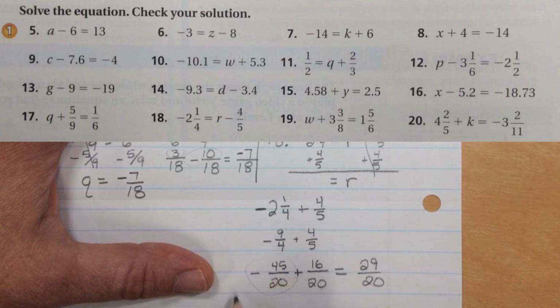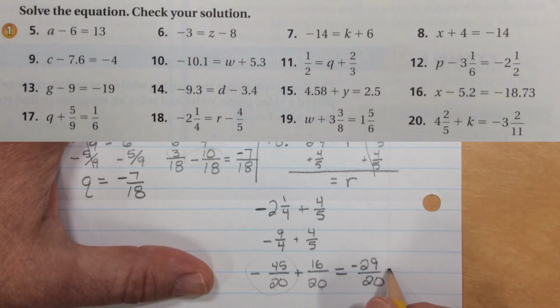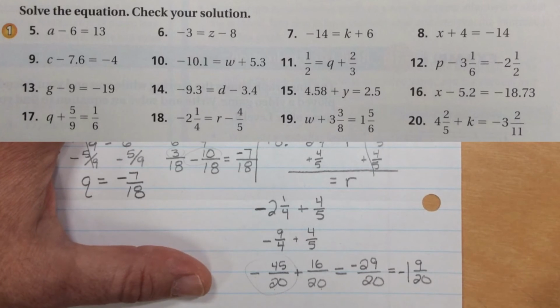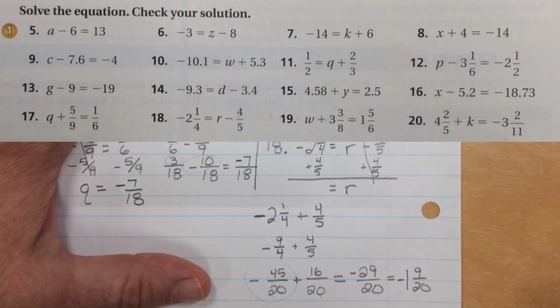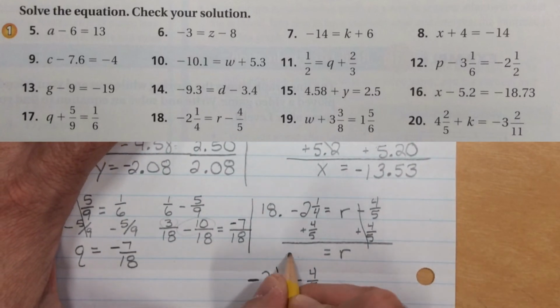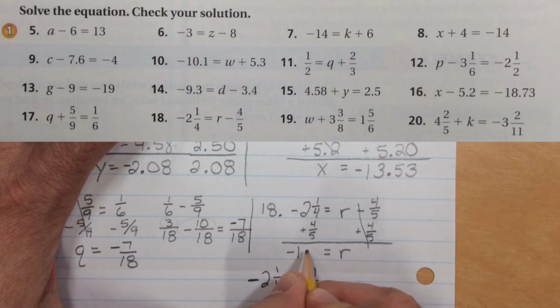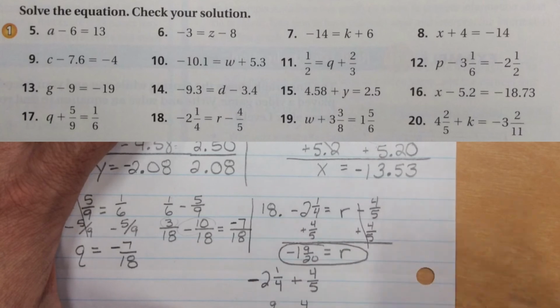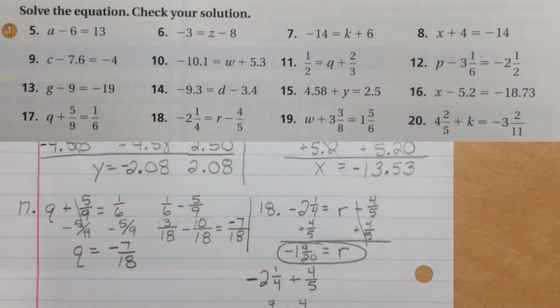My larger of the two was my negative number, so negative 29/20. 20 goes into 29 one time with 9 left over. And of course, it will be negative 1 9/20. I'm going to go back up here and put negative 1 9/20. And I'll circle that one just because there's a lot going on right there.